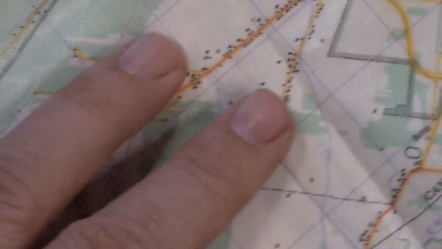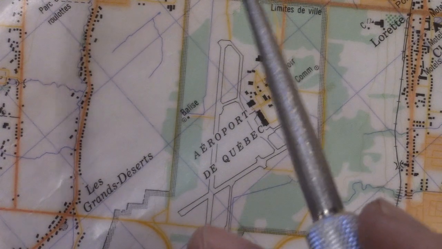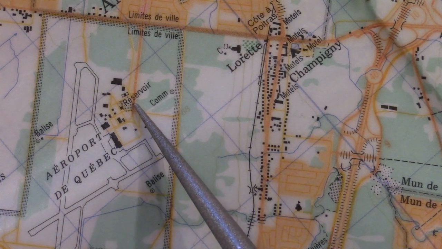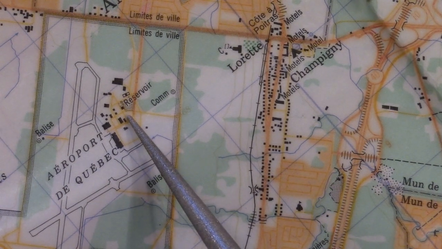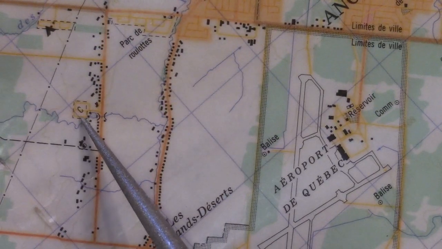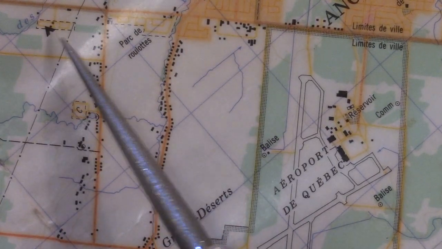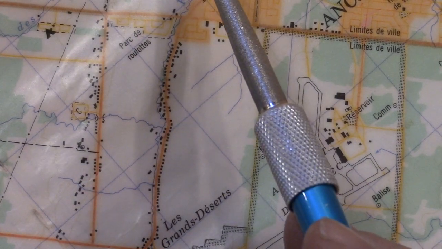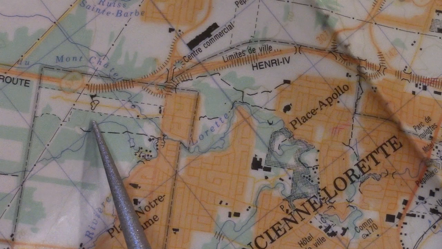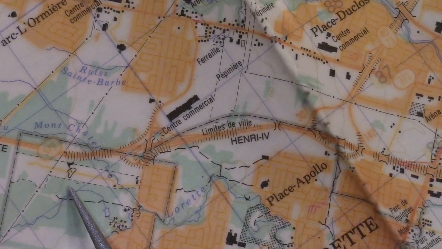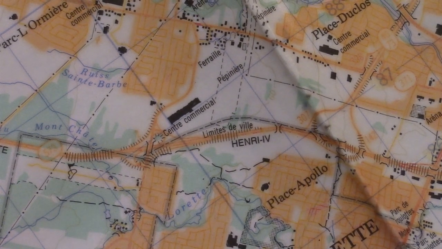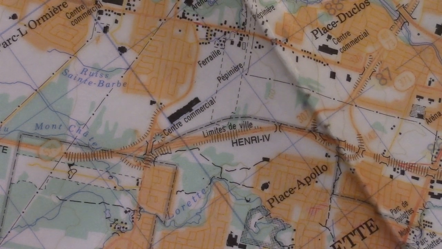Let's see if I can push this on. You've got a com tower. You've got the reservoirs, which are basically tanks, cemetery, camping, golf, all kinds of signs to identify what they are.